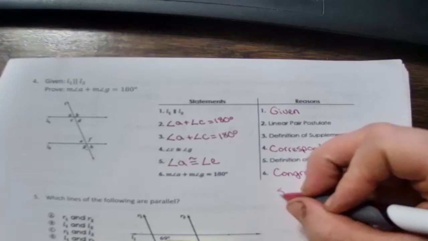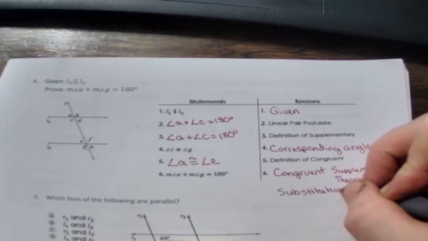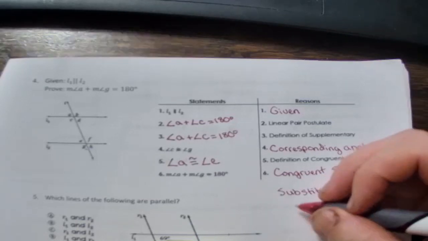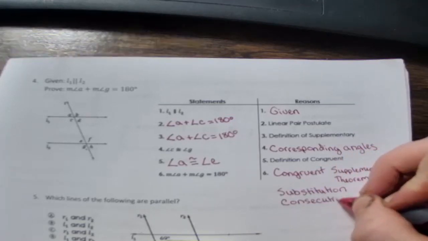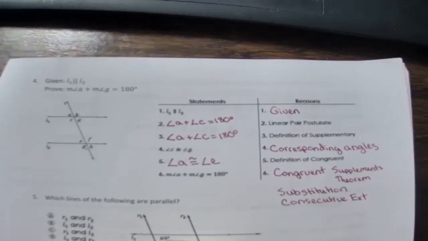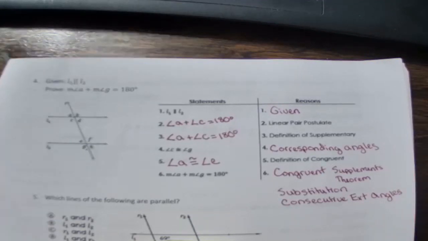I would also take substitution. And I would also take consecutive exterior. So if I saw any of these answers, I would accept any of these answers on your quiz or test. But on quizzes or tests, typically they will give you at least a word bank, and you won't have to come up with it yourself.